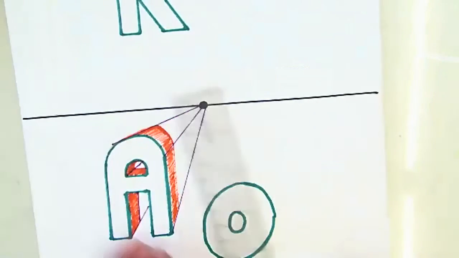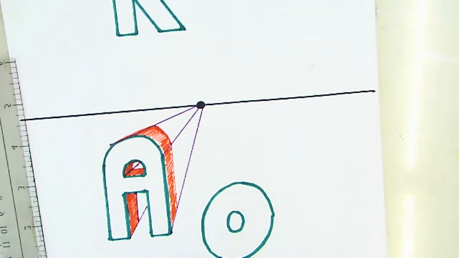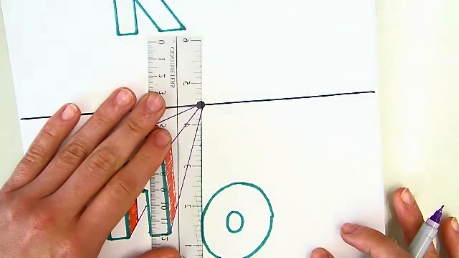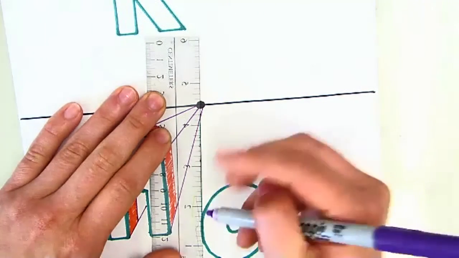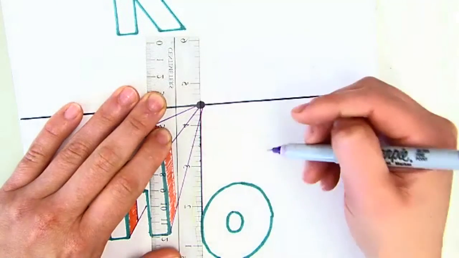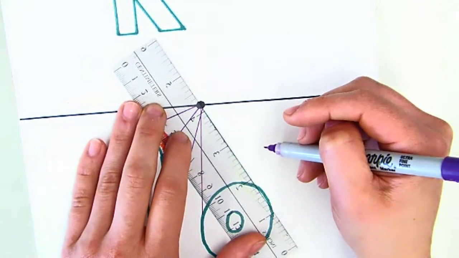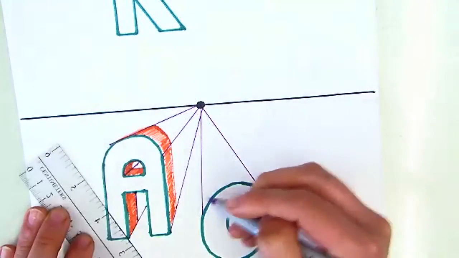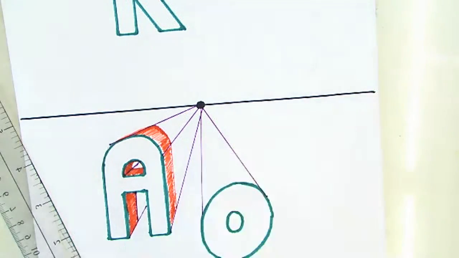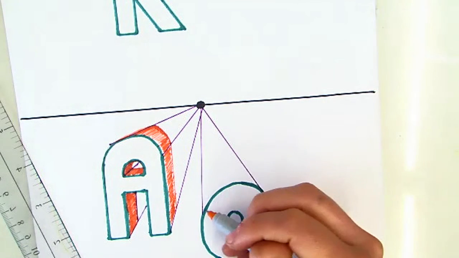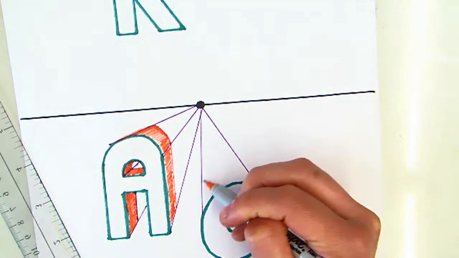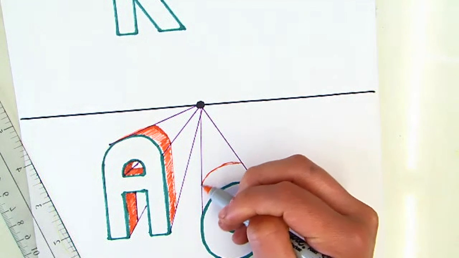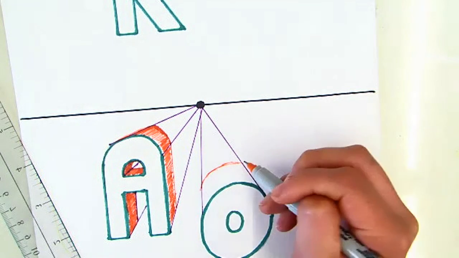And if you've got something completely round like an O, let's see if I can do it a little better this time. Let's go from there to there. And then you would echo this shape on here. And then we might have to bring that down.